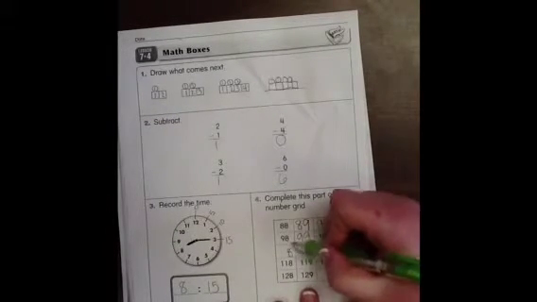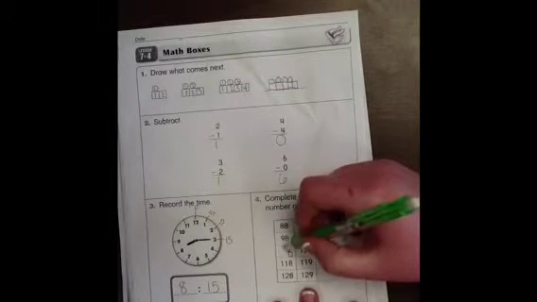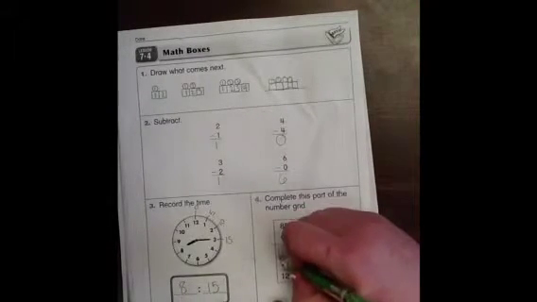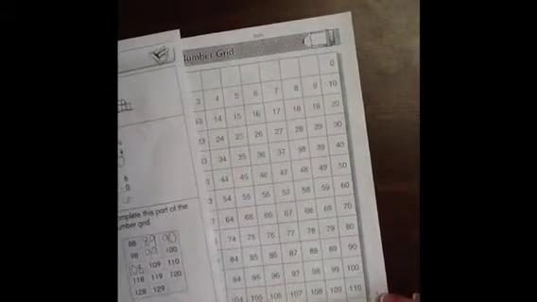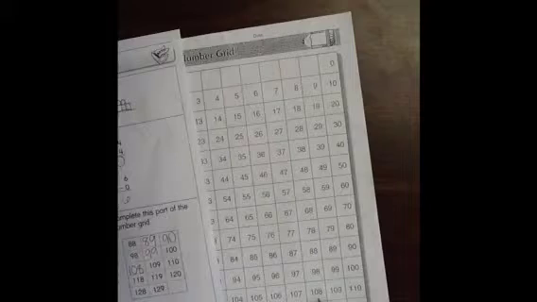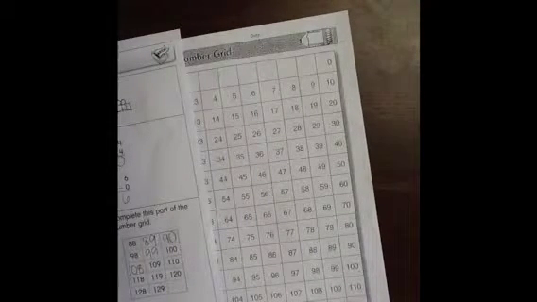All right. And now if you're still stumped on this one, start at the bottom part. Say 110. Count backwards: 109, 108. All right, and let's double check to make sure we have the right answer. 108, 109, 110. That's correct.